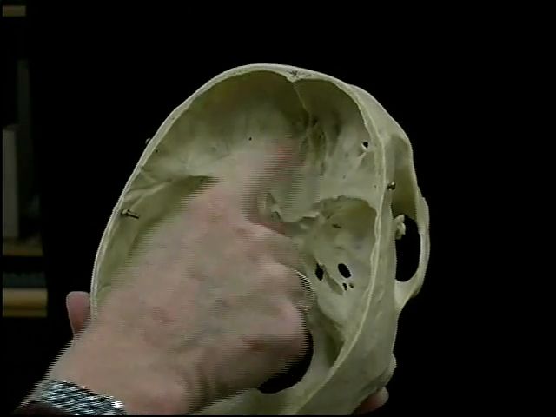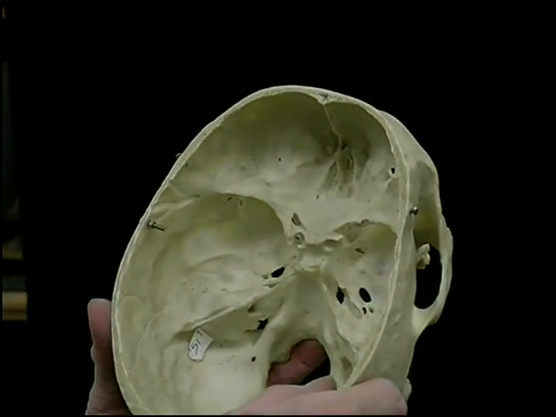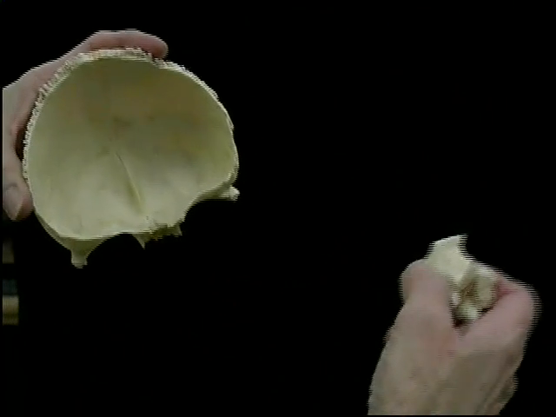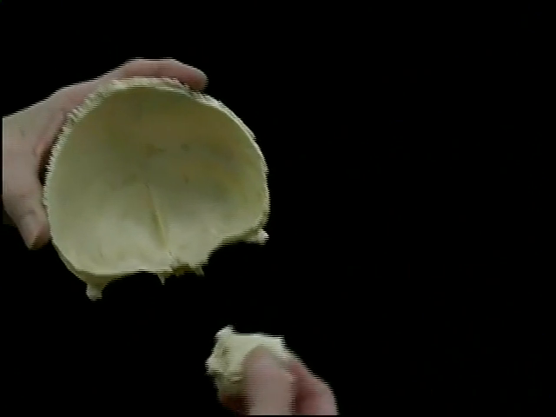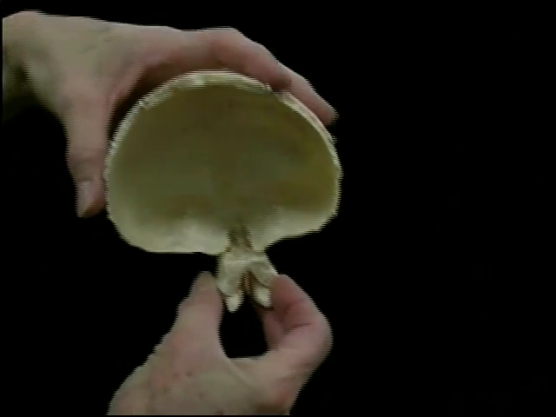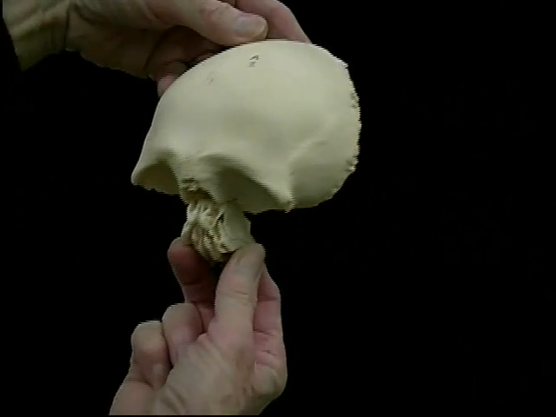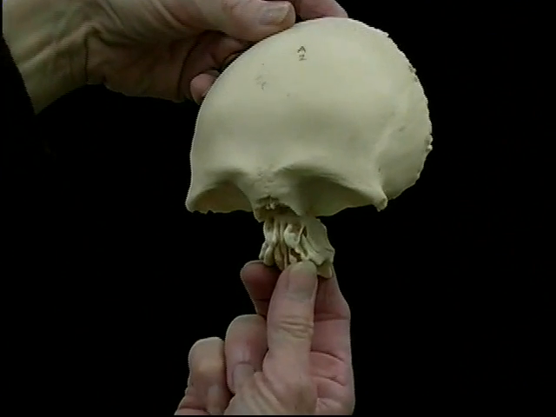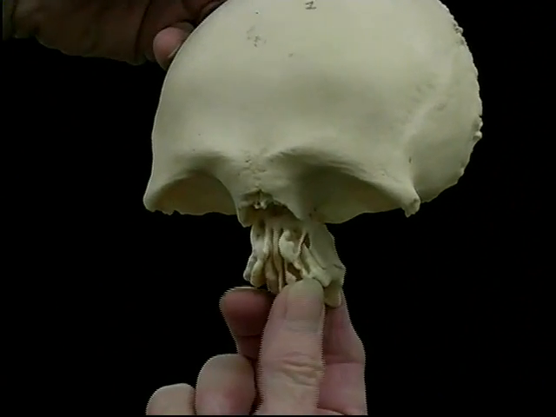aspect. It's right here in the center of the frontal bone. So here, there's this little space. Here's the frontal bone. There's a little space in the middle. Here's what the ethmoid bone looks like by itself, and it just sits right like that. Okay, so it too forms part of the orbit, sort of the medial wall of the orbit of the eye.